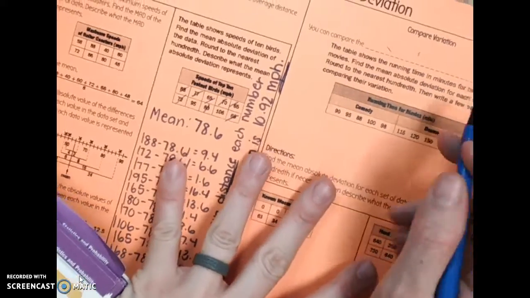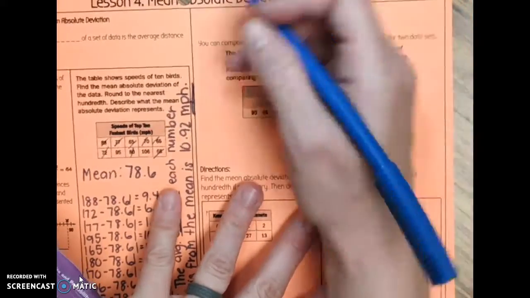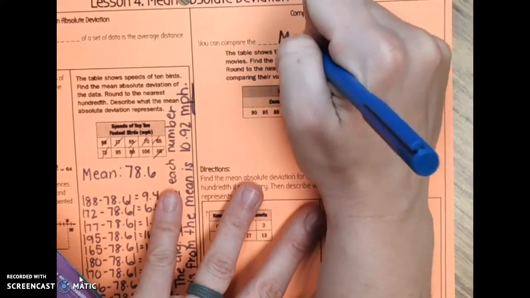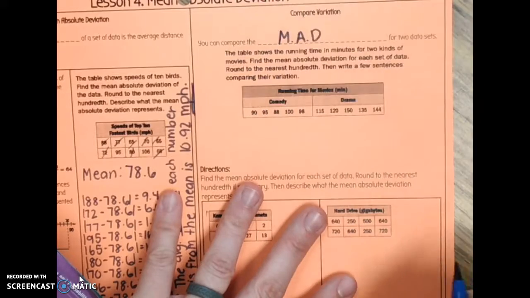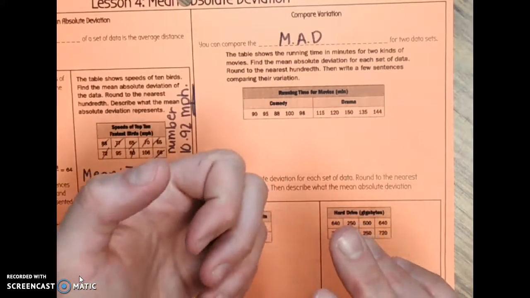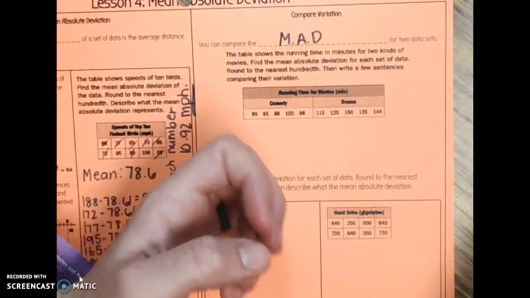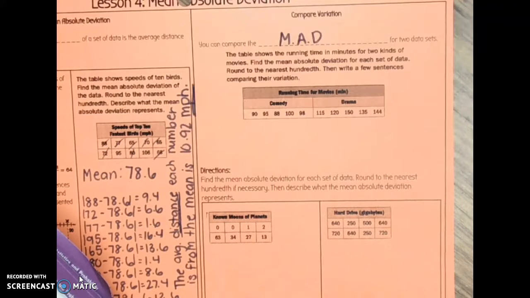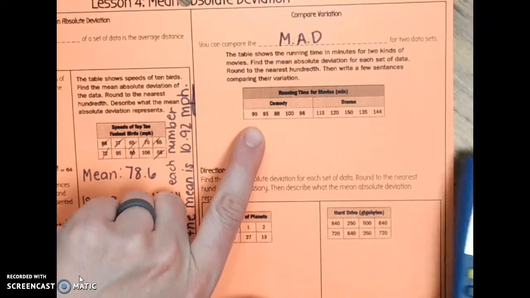It says you can compare the mean absolute deviation, instead of writing it out, let's just write our abbreviation MAD, for 2 data sets. So basically what that means is you're going to find the mean absolute deviation for each one and then compare them. So this first one, let's find the mean.